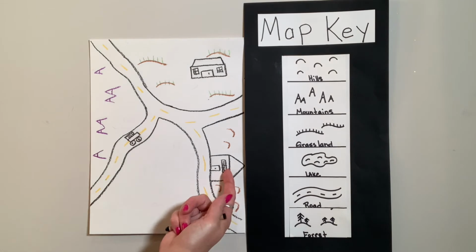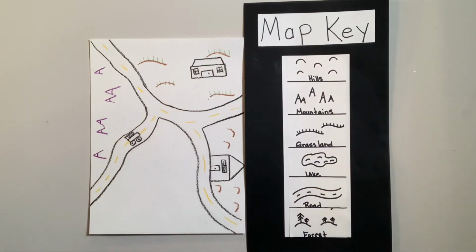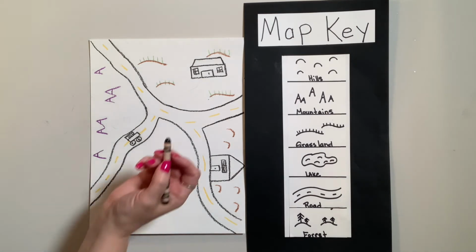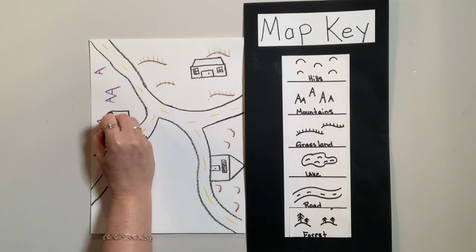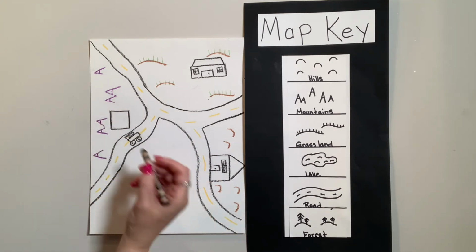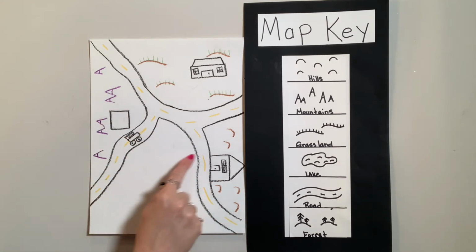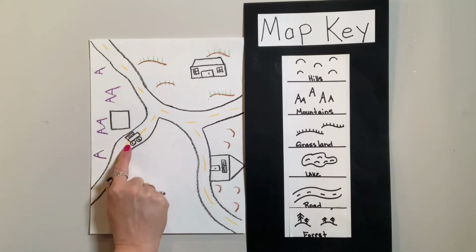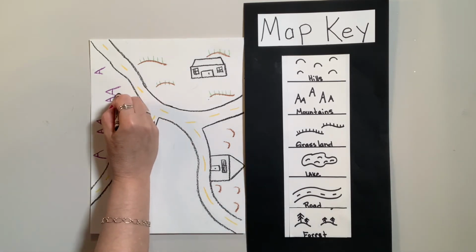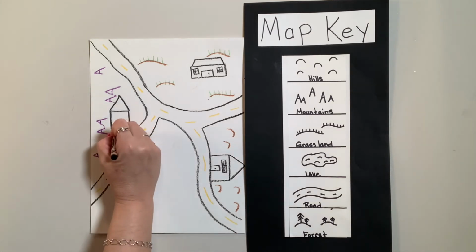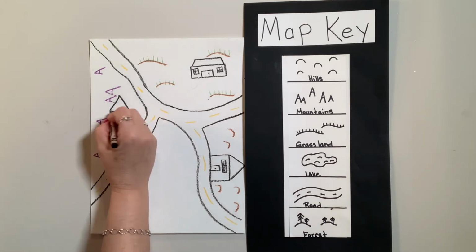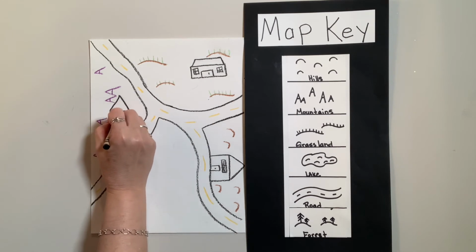So maybe if this is my house, maybe this is my friend's house, I might want to draw a grocery store here. We're going to do the same thing. We're going to draw it into either a square or a rectangle. And you know what? I think I want mine facing this road. And so I am going to draw it going this way with a point on the top for the roof. Here's my door. And again, here are windows.